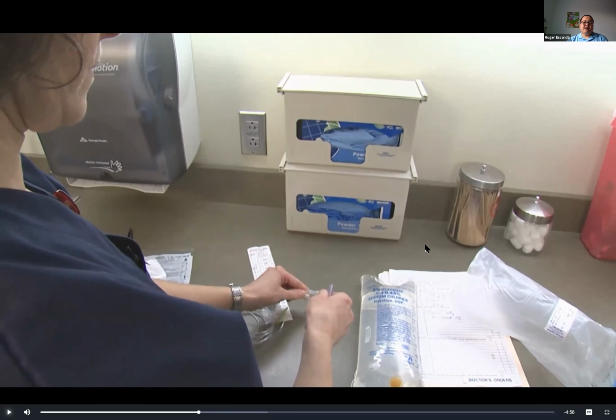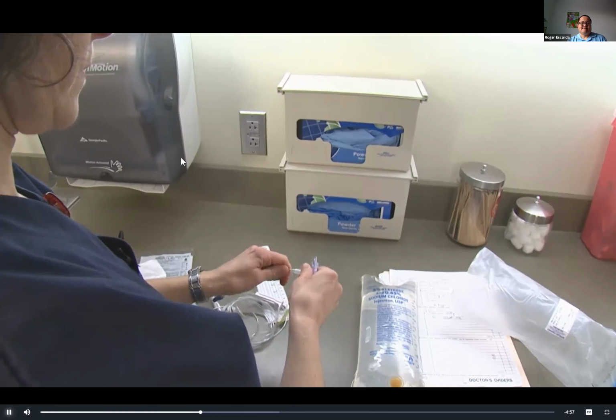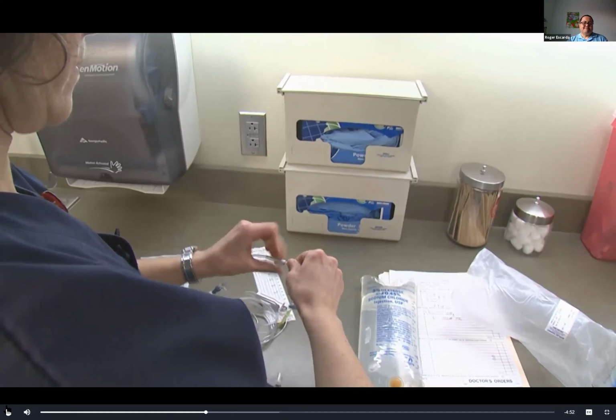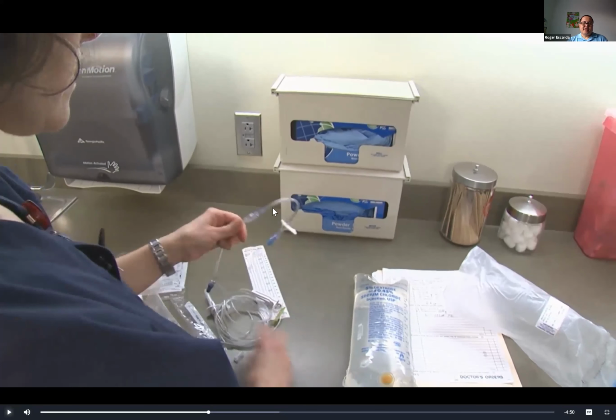Now this part here may not be necessary because the extension tubing is already connected to the patient's IV catheter. So this step may not be necessary anymore. This extension tubing is already connected to the patient's hep lock. Does that make sense? Meaning whoever started the IV site is supposed to attach an extension tubing to it.